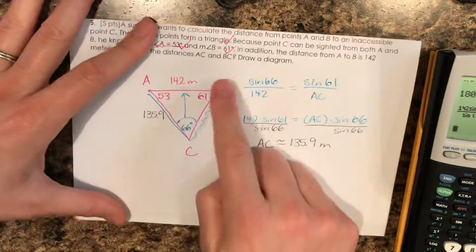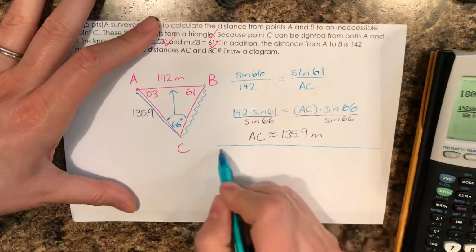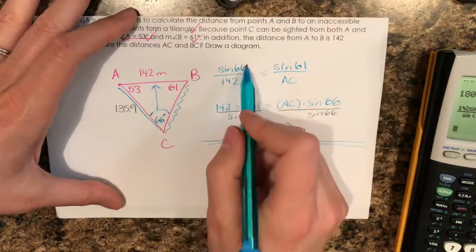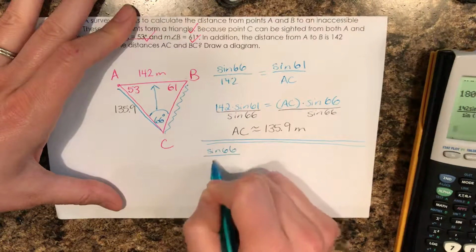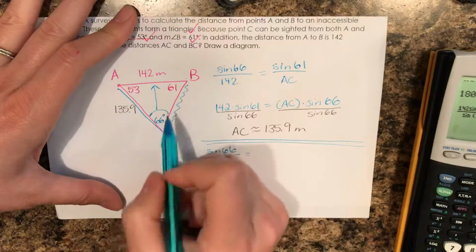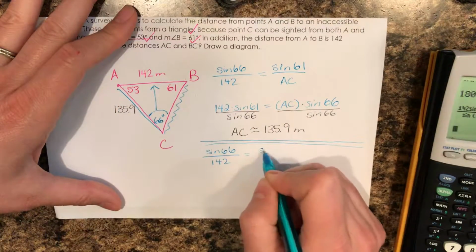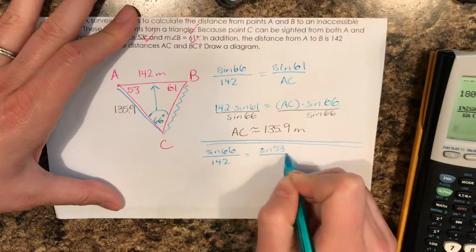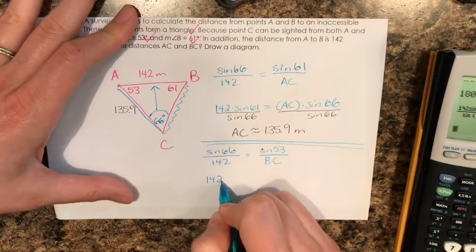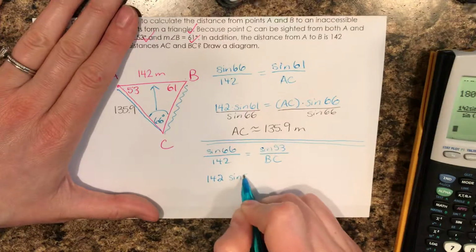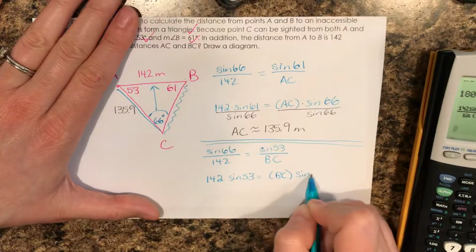Okay, and then if I want to find BC, I'm going to use the same strategy. I'm still going to use these two numbers that I know, sine of 66 over 142. This time, I'm trying to find BC, so I should use angle 53. So the sine of 53 over BC. I'm going to cross multiply. 142 times the sine of 53 is equal to BC times the sine of 66.